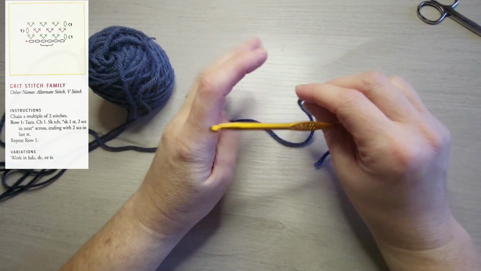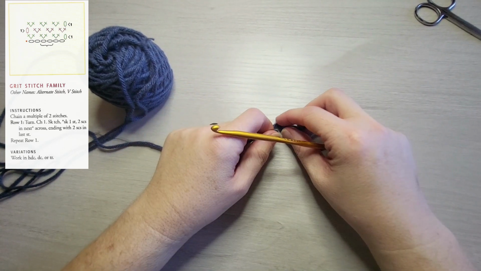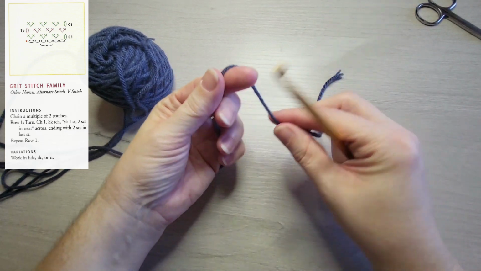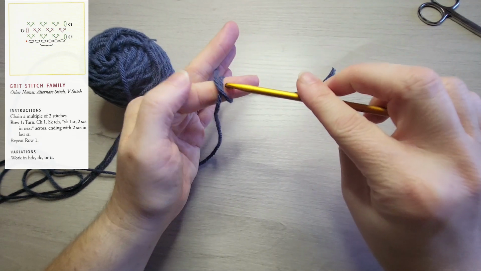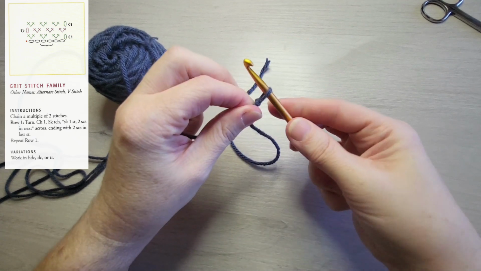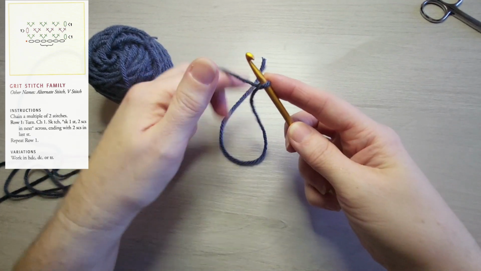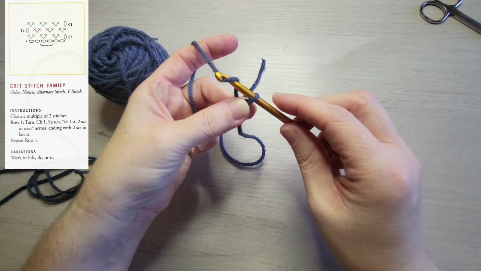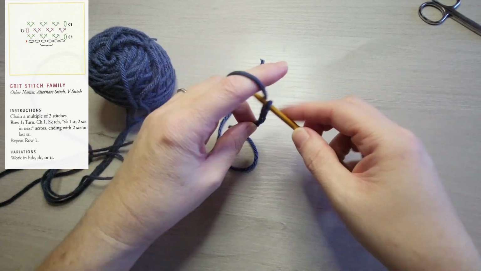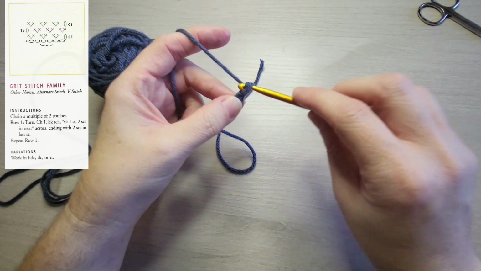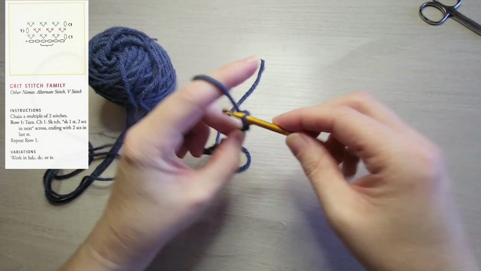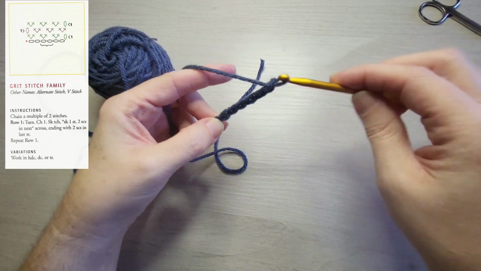Let's get started. So the instructions say to chain a multiple of 2 stitches. So I think we're just going to do 12 stitches, okay? Hopefully that'll be enough where you guys can see the actual pattern itself. So I just did a slip knot, and we're going to crochet those 12 chains. This is the beginning of our foundation row. So there's 3, 4, 5, 6, 7, 8, 9, 10, 11, 12.